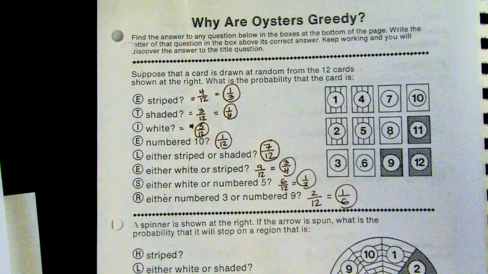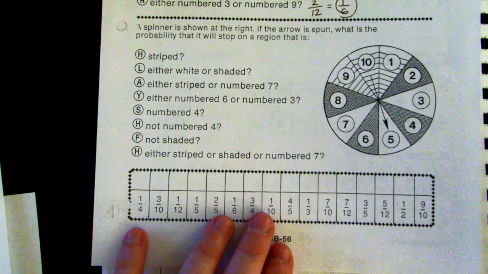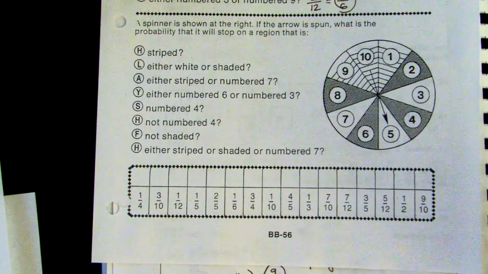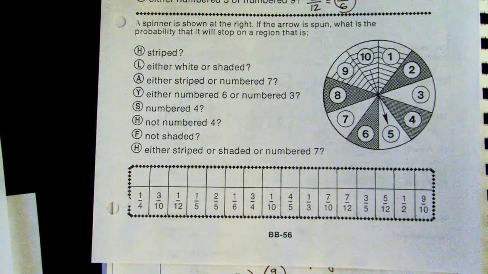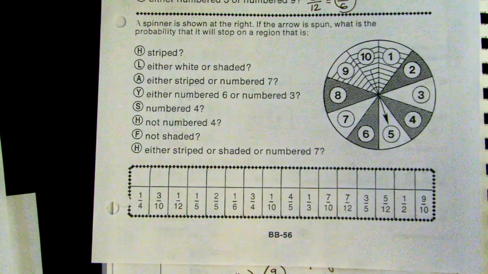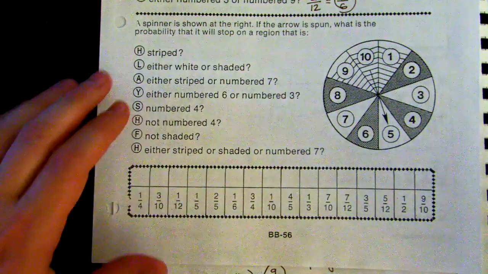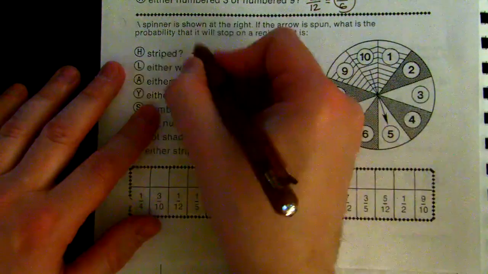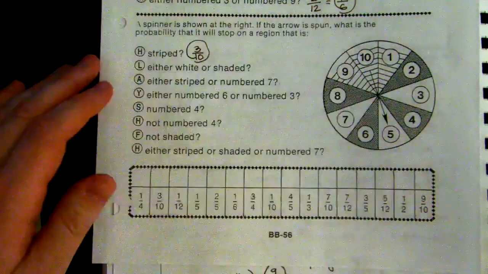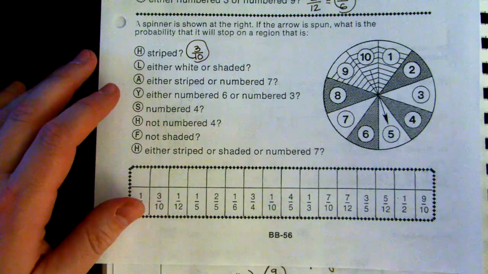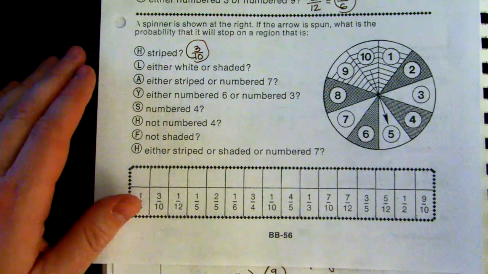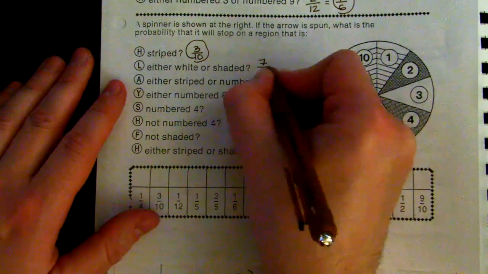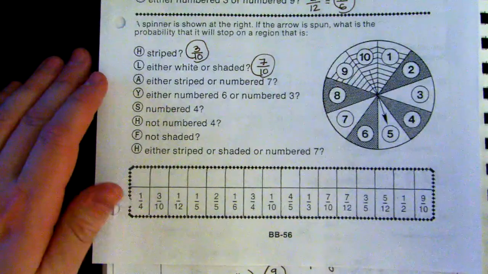Let's try the bottom. Read that problem, please. And try the first one. Find the probability of spinning a striped space. 10 spaces total. How many are striped? 1, 2, 3. 3 out of 10. How about white or shaded? 1, 2, 3, 4, 5, 6, 7. I am thinking 7 out of 10 there.